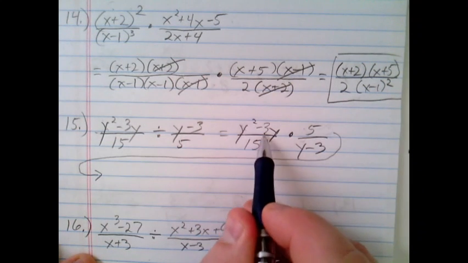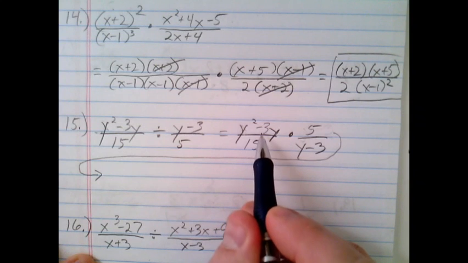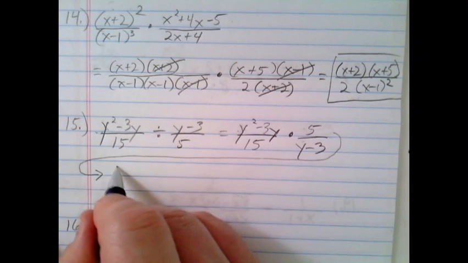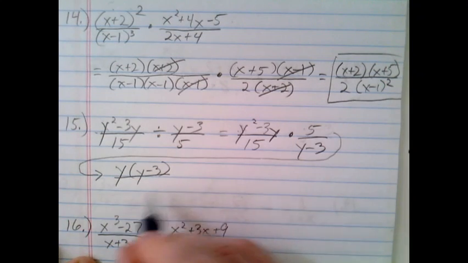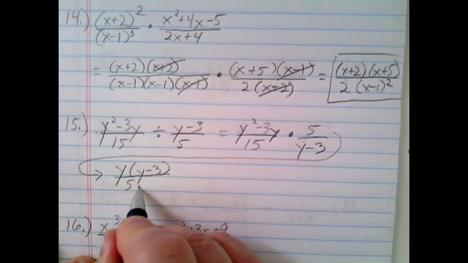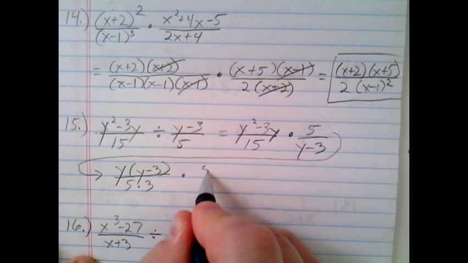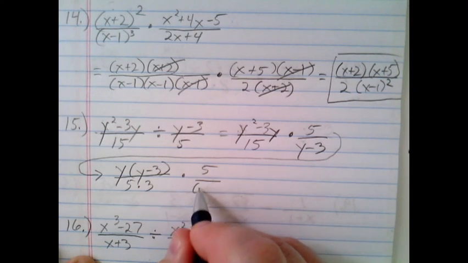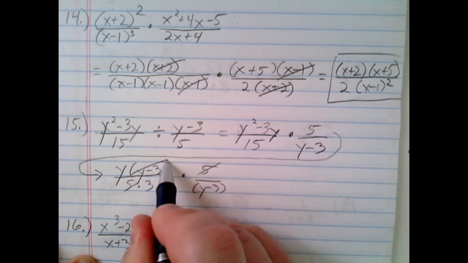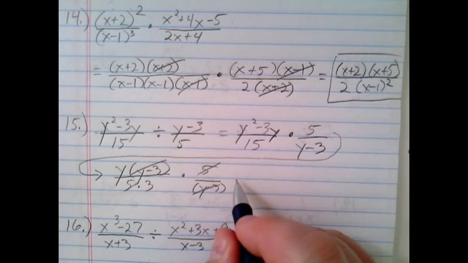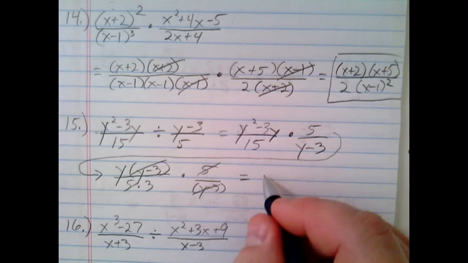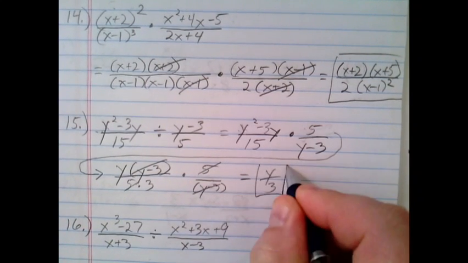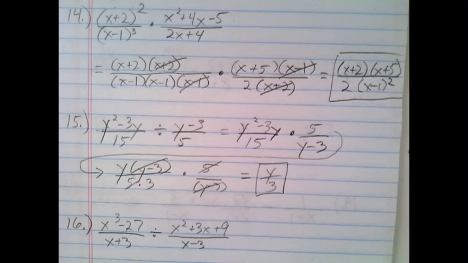Since it's y squared minus 3y, I see I can factor out a y. So I'll get y times y minus 3. Now the 15, I could think of that as 5 times 3, times 5 over y minus 3. So I see I can cancel a 5, and I can cancel a y minus 3. And it looks like that's going to leave me with y over 3. And that's my final answer for number 15.